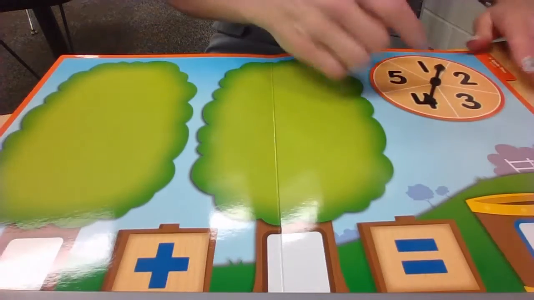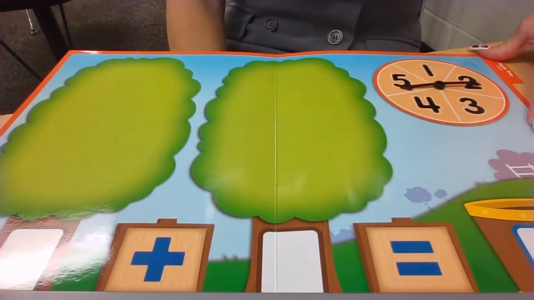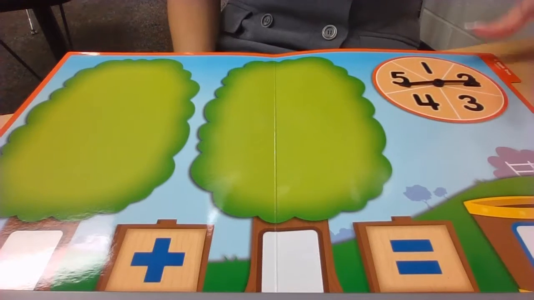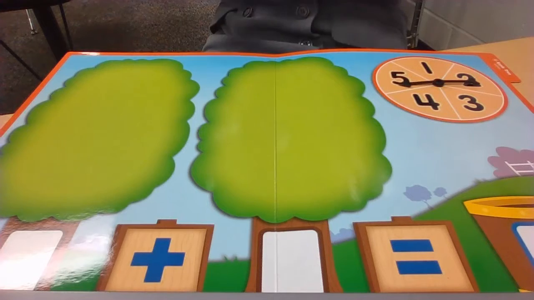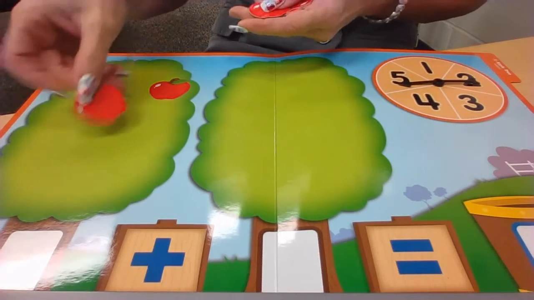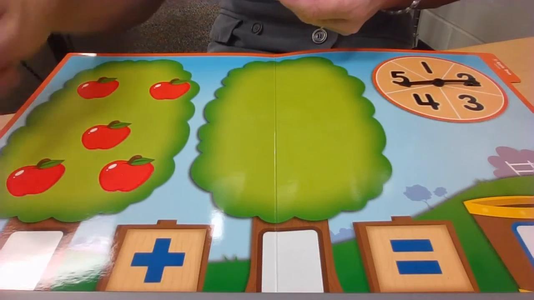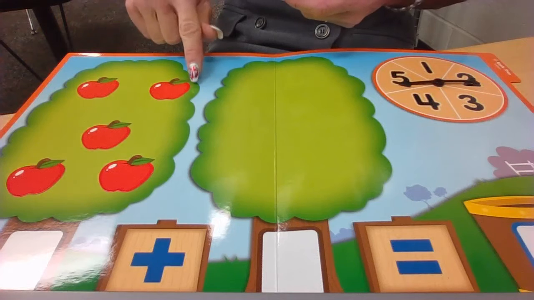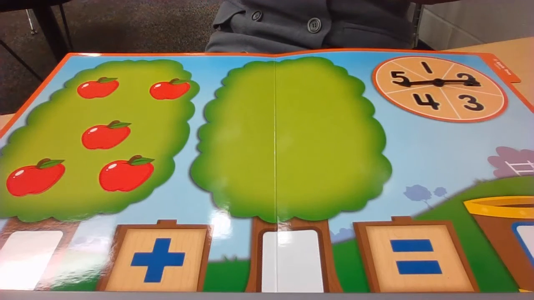All right, Kaden, give it a spin. Ready? This is for you. Oh, he got a 5. Good one. That's the greatest number on here. All right, let's go ahead and count it out. 1, 2, 3, 4, 5. You're right. I did try to make it look like when we look at dice in that pattern. Okay, who else would like to give it a spin?